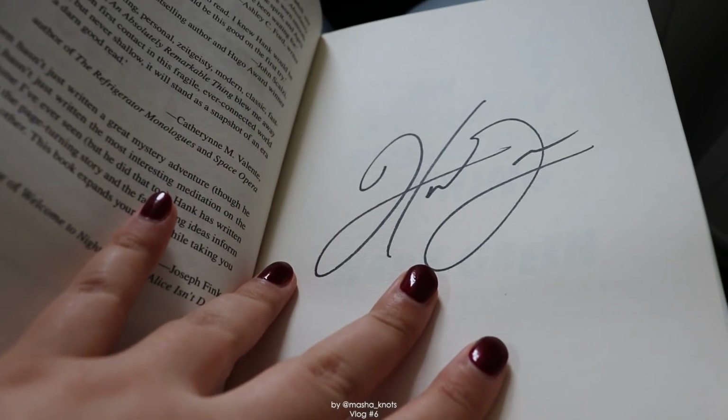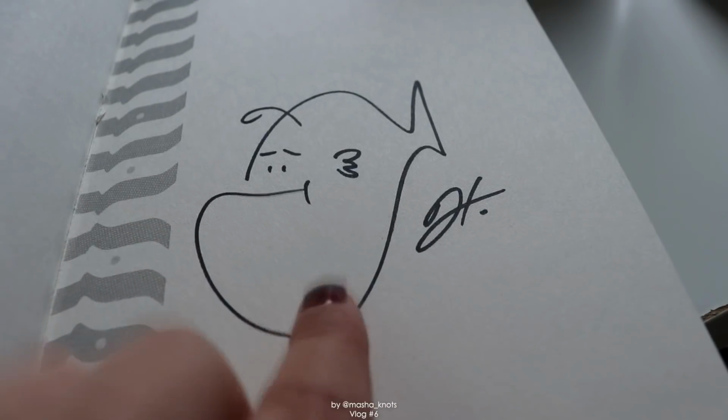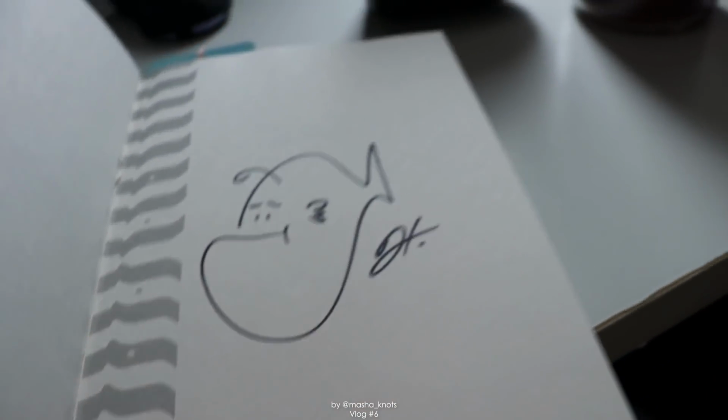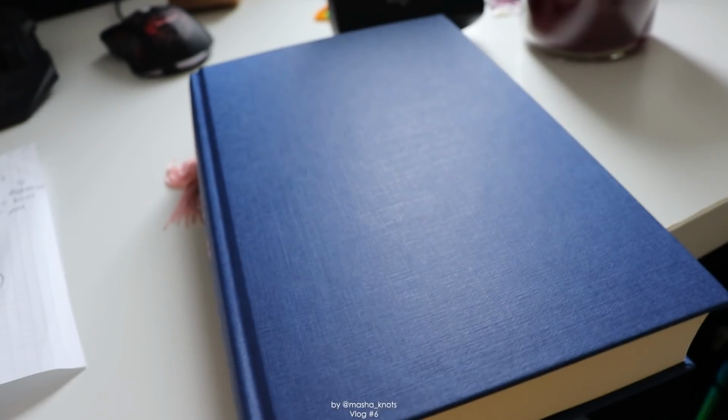We've got this more official signature in this book, and this one in the newer one. But yeah, I'm quite enjoying it so far. I've only read like 20 pages, but I'm excited to read more.